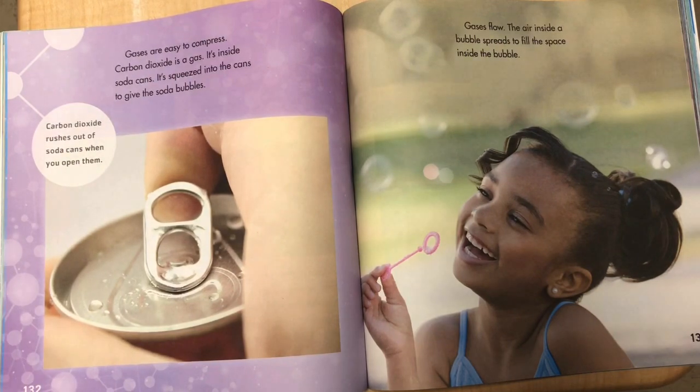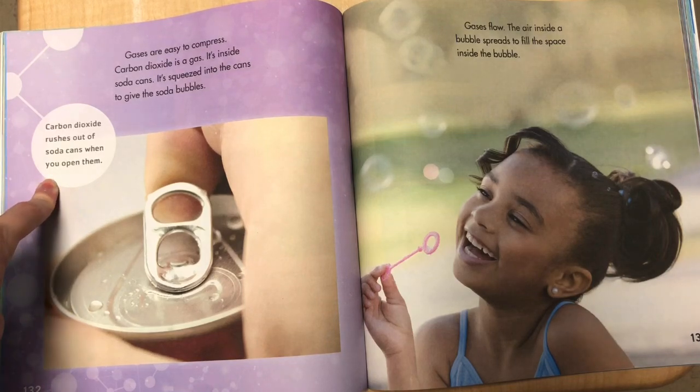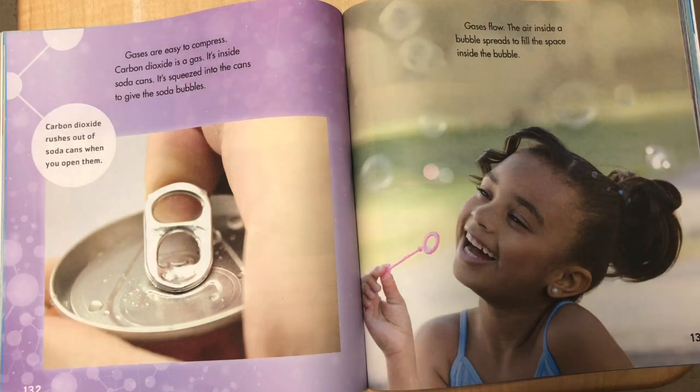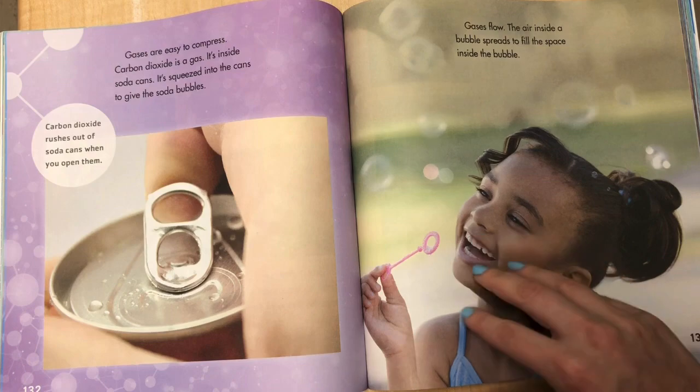Gases are easy to compress. Carbon dioxide is a gas. It's inside soda cans. It's squeezed into the cans to give the soda bubbles. Carbon dioxide rushes out of the soda cans when you open them. Gases flow. The air inside a bubble spreads to fill the space inside the bubble.